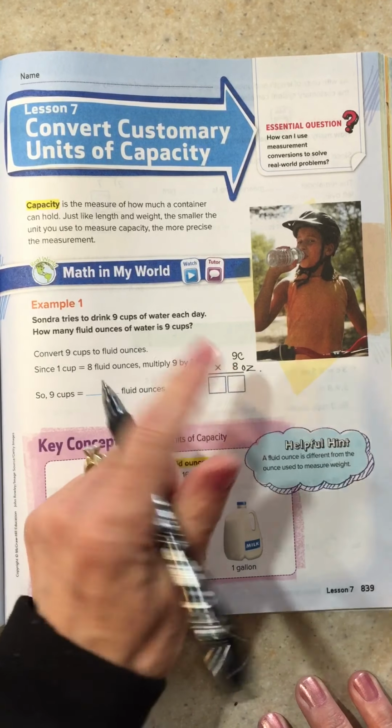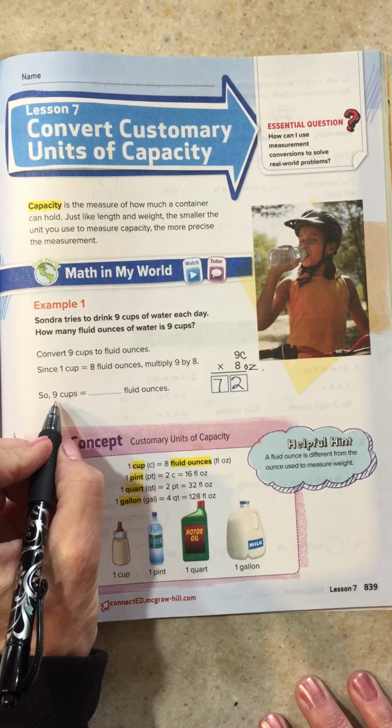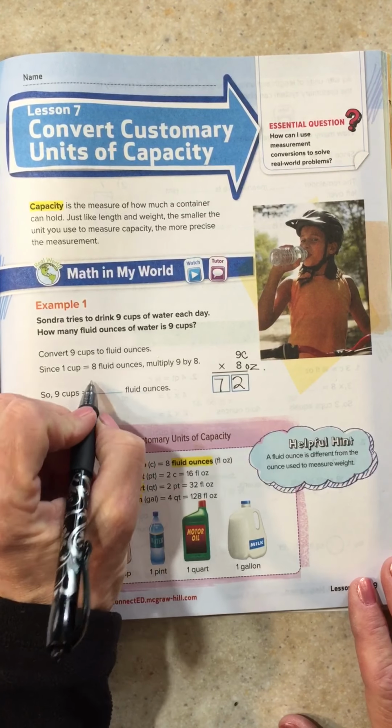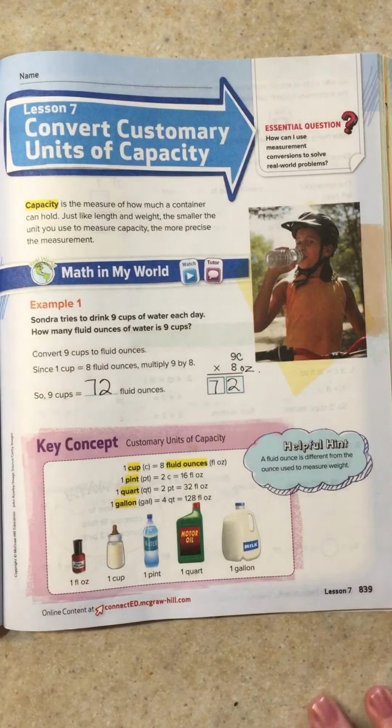If you know your facts, 8 times 9 is 72. So Sandra has her 9 cups, that's equal to 72 fluid ounces of water every day. There's about 72 fluid ounces from bottom to my hand of water every day. That's quite a bit. Does that make sense to you? Hopefully it does. Well, let's move on.